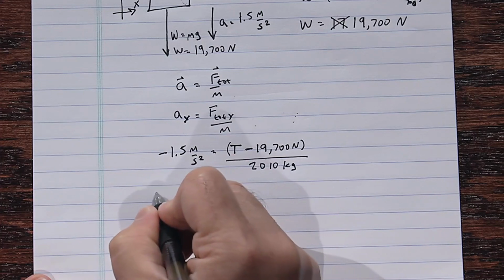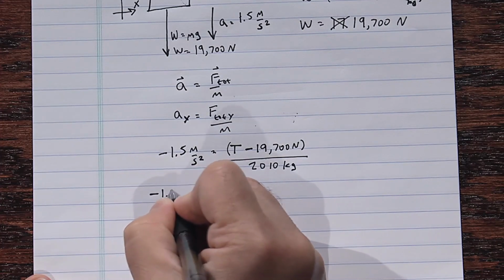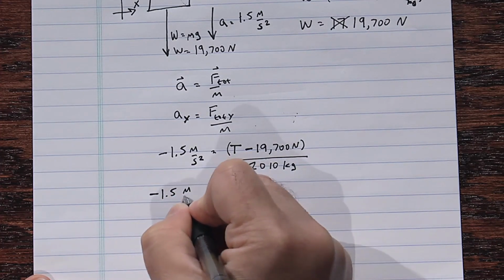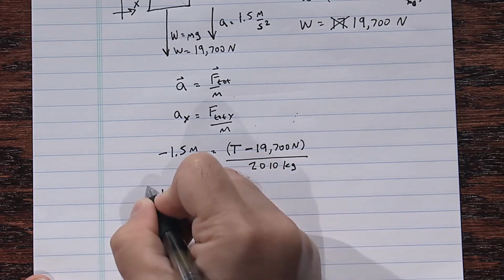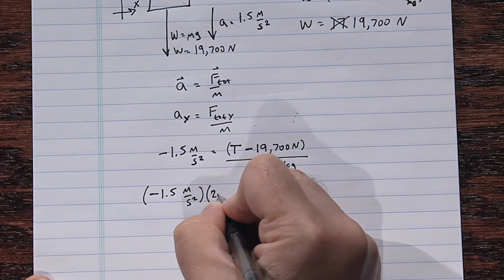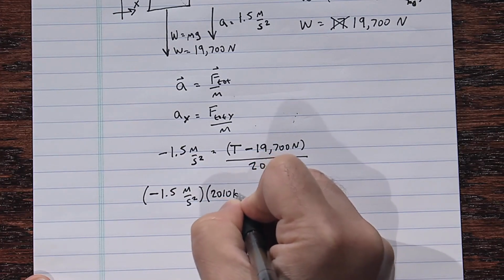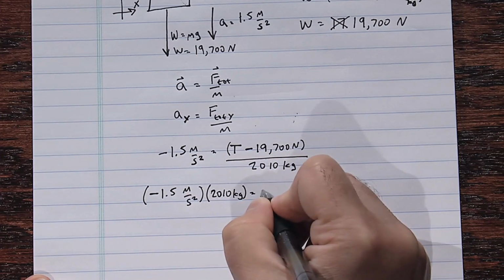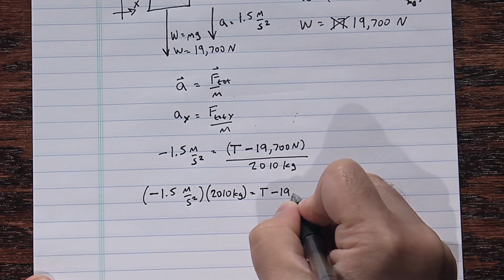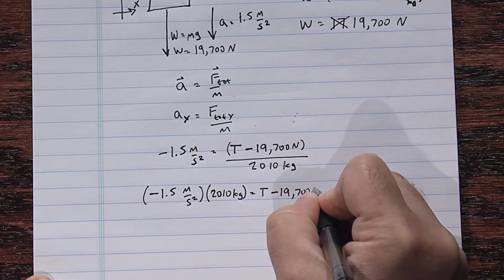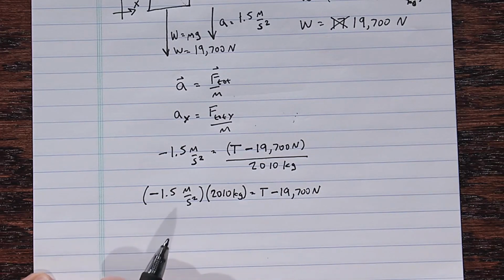So that would be minus 1.5 meters per second squared times 2,010 kilograms is equal to tension minus 19,700 newtons.